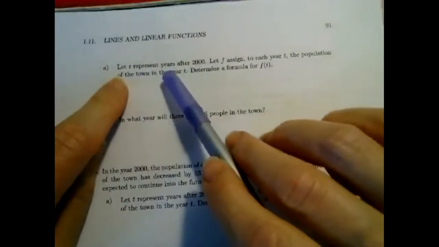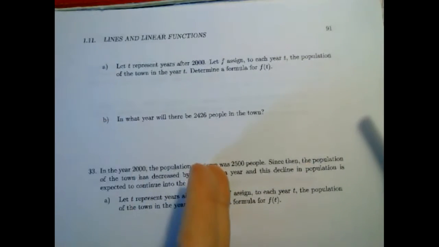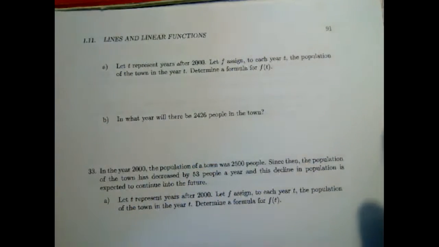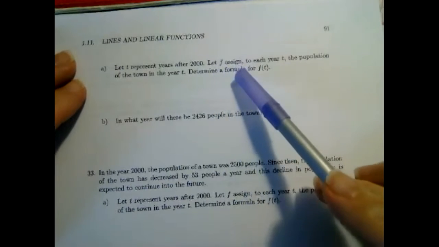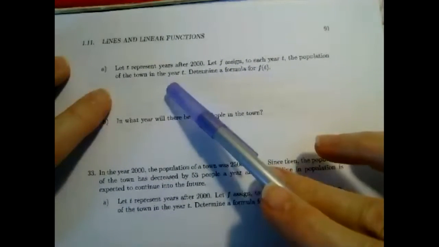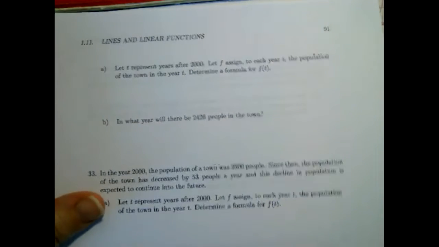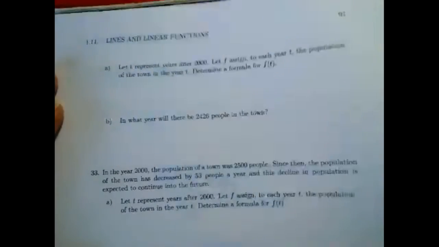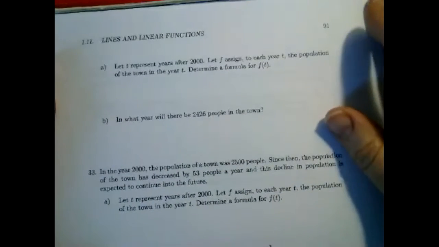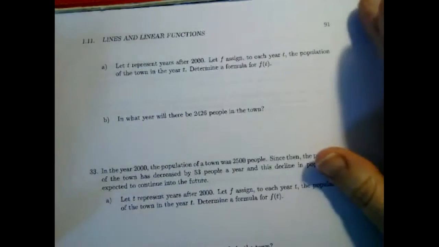Question number 1 is, let T represent years after 2000, meaning T equals 0 is 2000, T equals 1 is 2001, and so on and so forth. And F is the function that assigns to each year the population of the town in year T. Determine a formula for F of T. So the only way we can find a formula is if the function is linear. Otherwise, we don't really know how to find a formula. If the function is not a line, I have no clue what the formula would be.